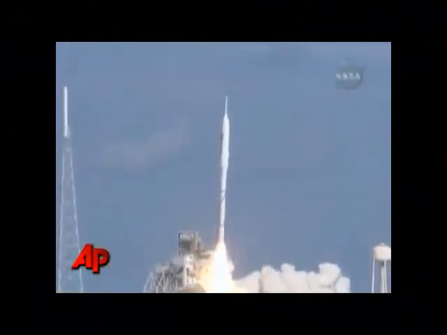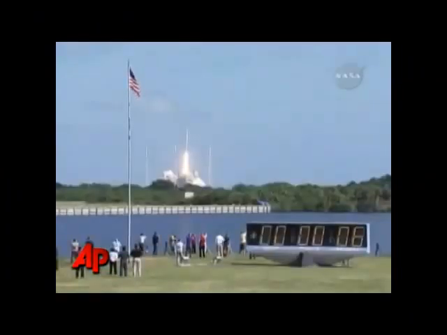Liftoff of Ares 1X, testing concepts for the future of new rocket design.